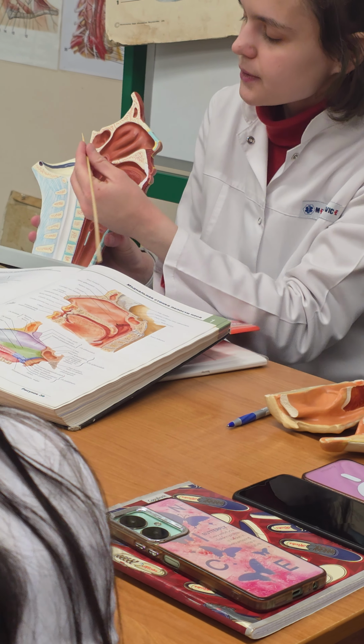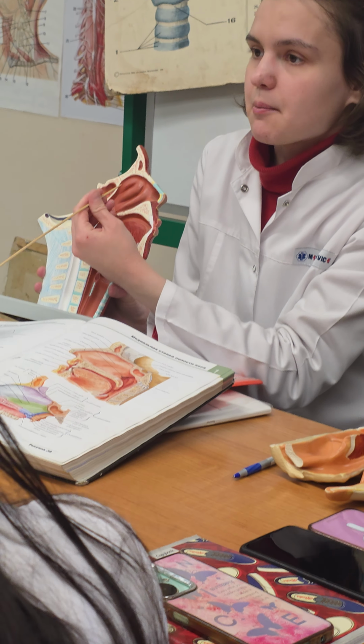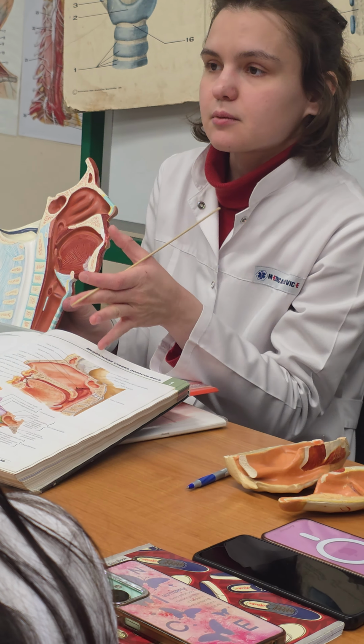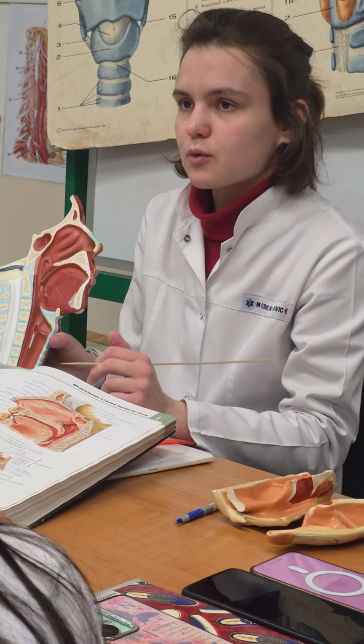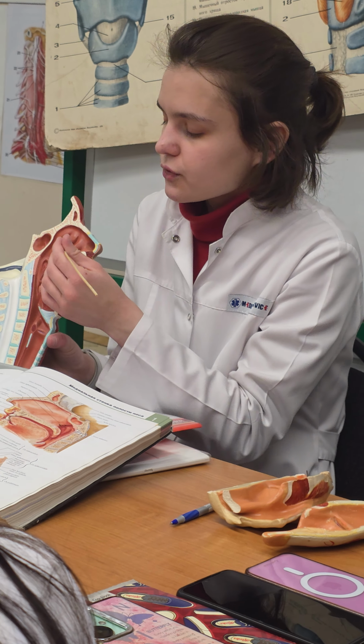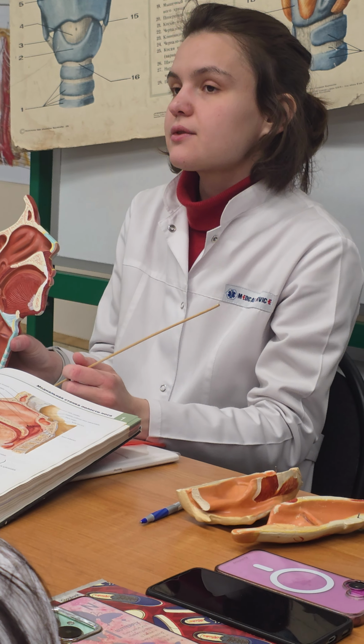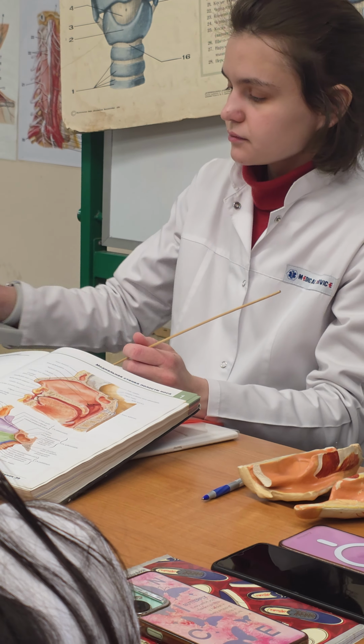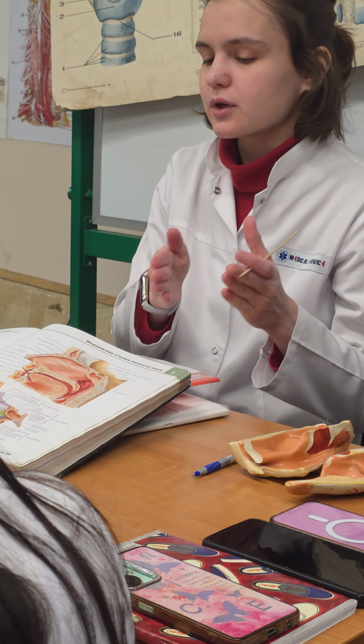Sometimes there can be more. 2 of them are parts of ethmoid bone. 1 of them is a separate bone, which fuses with the other bones of nasal cavity. So 3 conchas are forming 3 meatuses in nasal cavity. Meatus is the word for pathway.